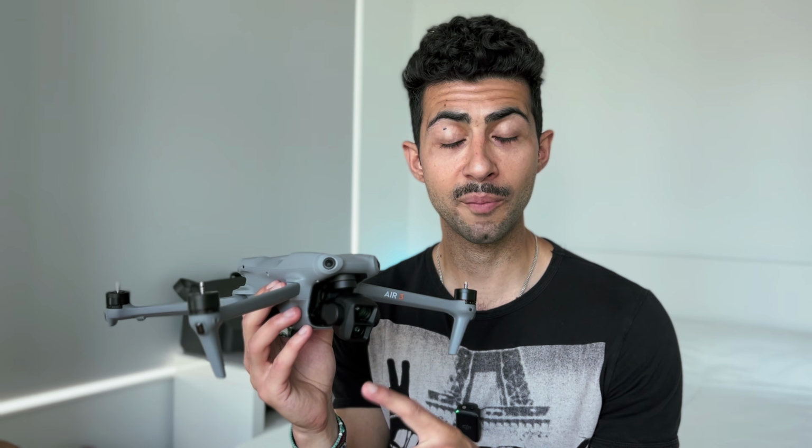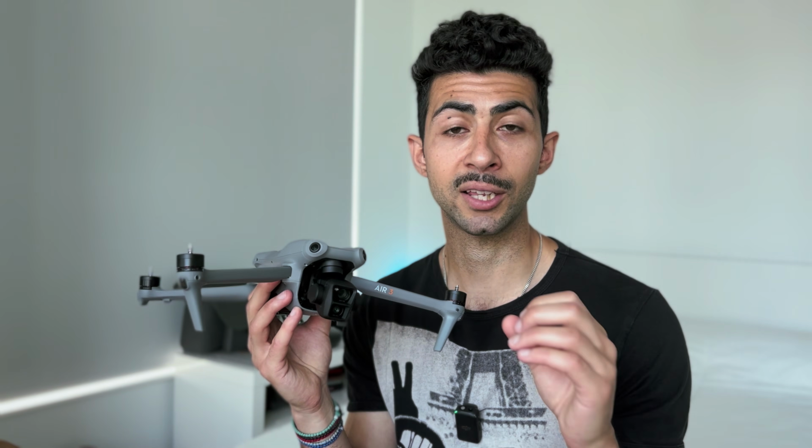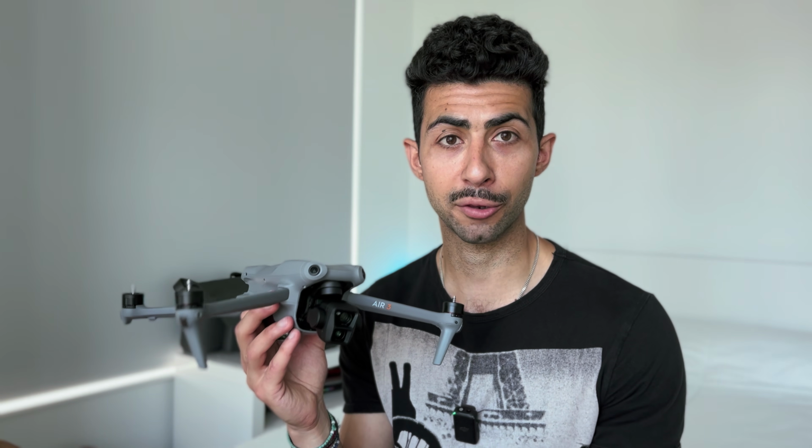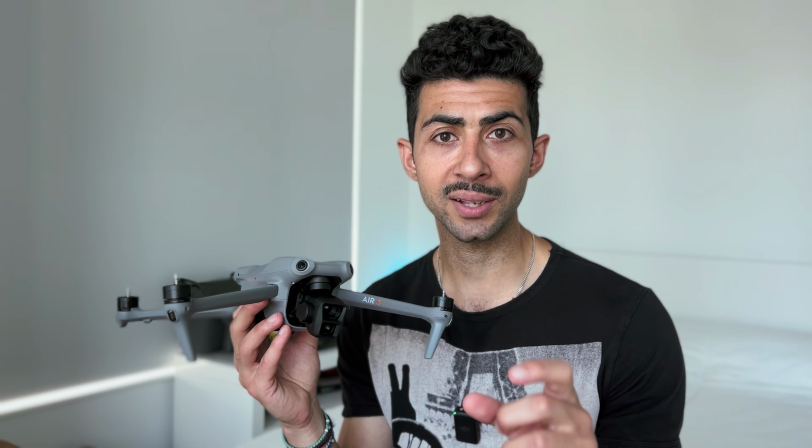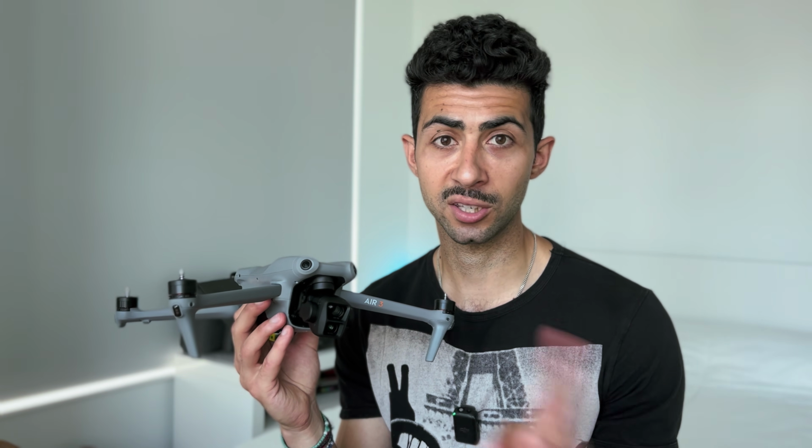So when using the 12 megapixel mode, you can take 3 or 5 different exposures, and on the 48 megapixel camera you can only take 3 different exposures, and it's 0.7 exposure at either side of the photo.